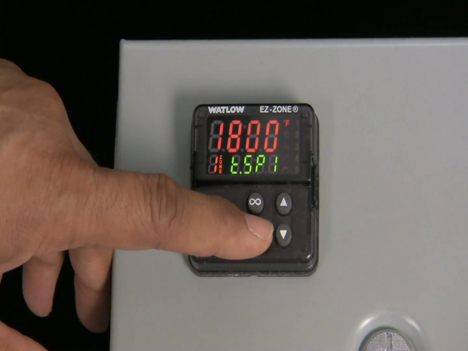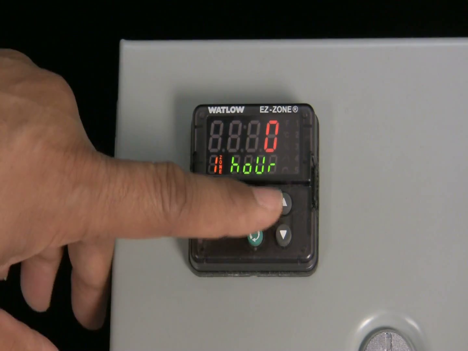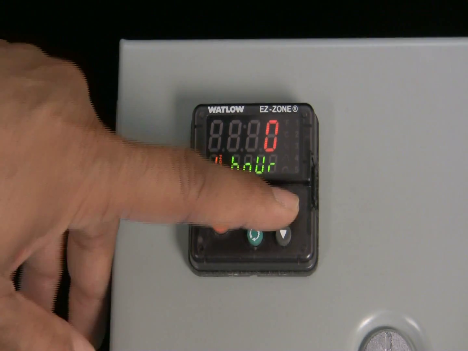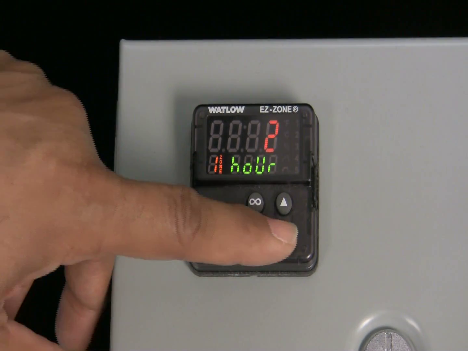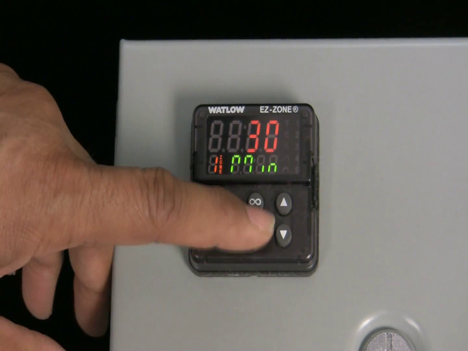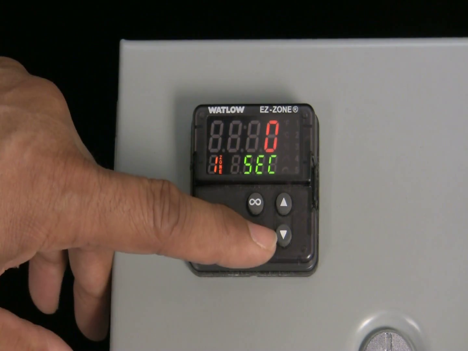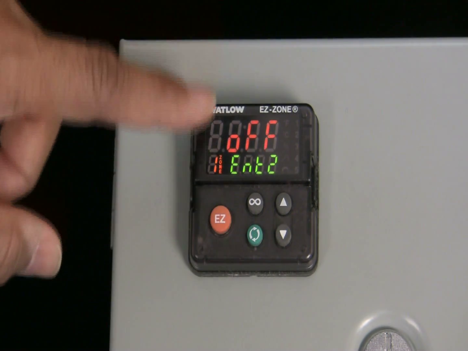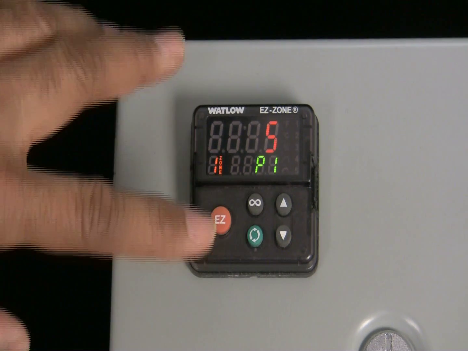Pressing the advanced key once again, it will bring you to your hours. Use your up or down arrow key to change the hour setting, and press the advanced key once again, and it will take you to minutes, and the advanced key once more, and it will take you to seconds. Pressing the advanced key once again brings you to off over ENT1 and ENT2.